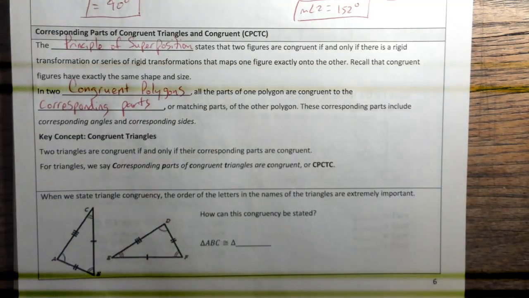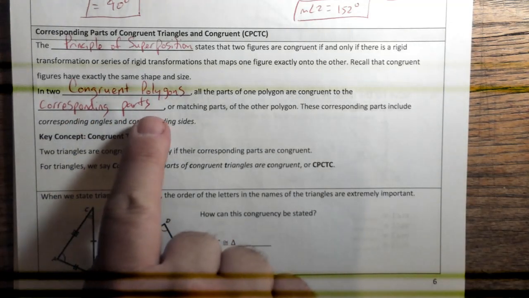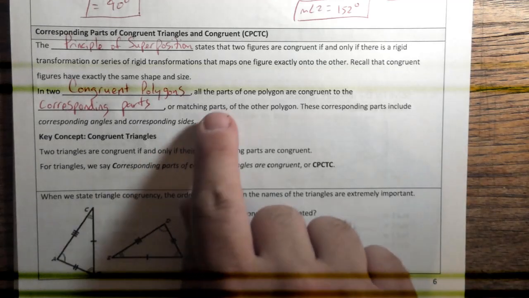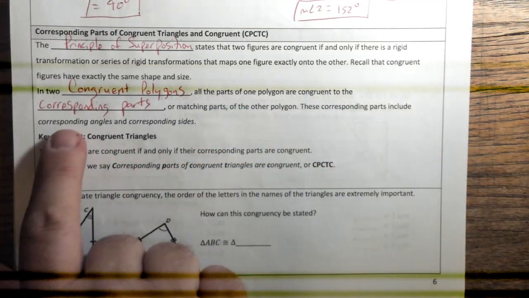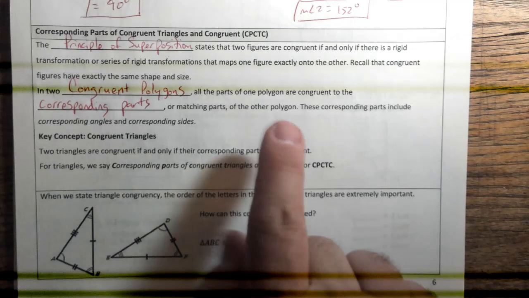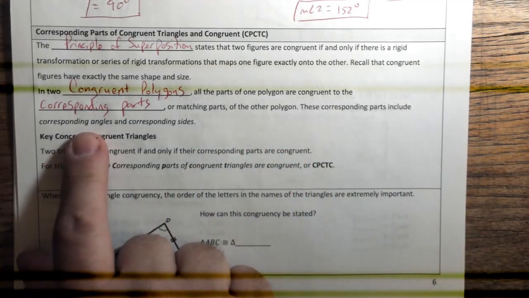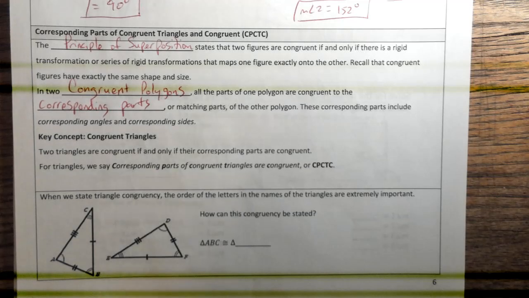In two congruent polygons, and remember a polygon is 3 sides or more, so a triangle is a polygon as well. So in two congruent polygons, all the parts of one polygon are congruent to the corresponding parts or matching parts of the other polygon. These corresponding parts include corresponding angles and corresponding sides.